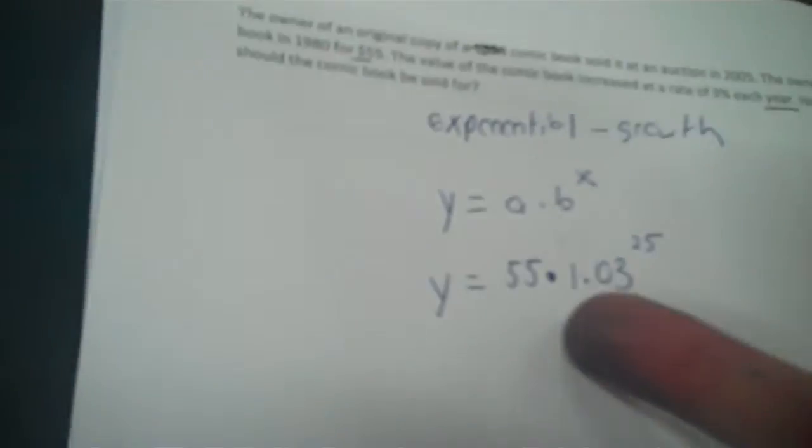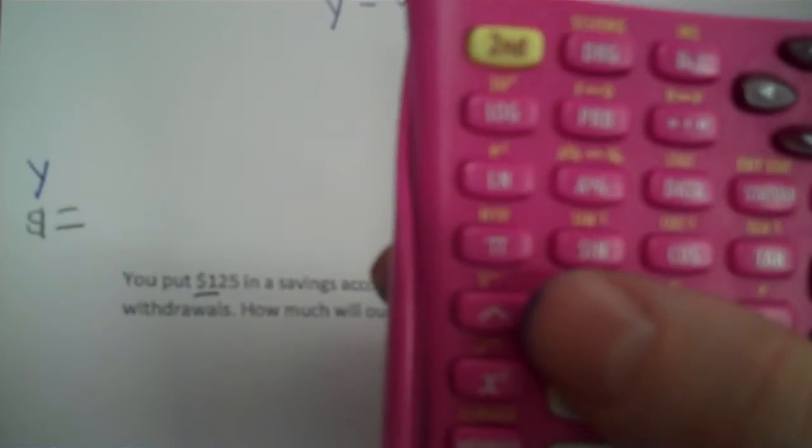Okay, and then I solve for y. We can just simply plug that into the calculator. 55 times 1.03 raised to the power of 25. Round to the nearest dollar, so that's worth $115. Okay, and I would have gotten to 115 had I kept going on that table.